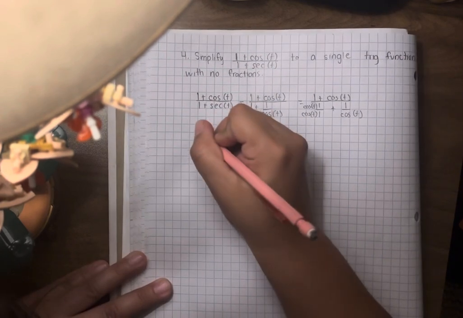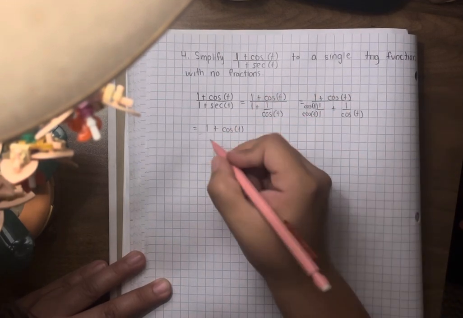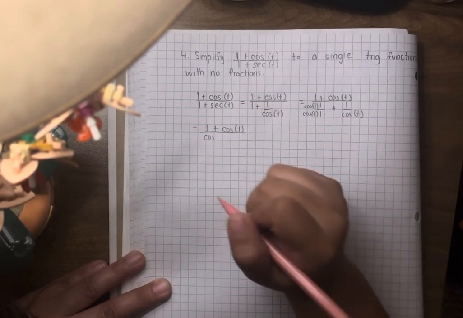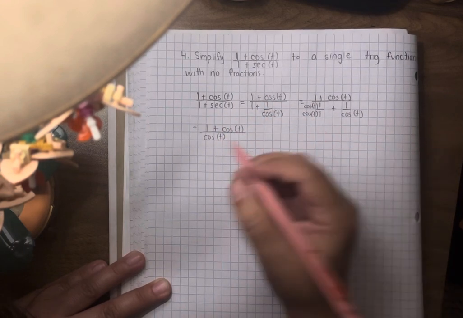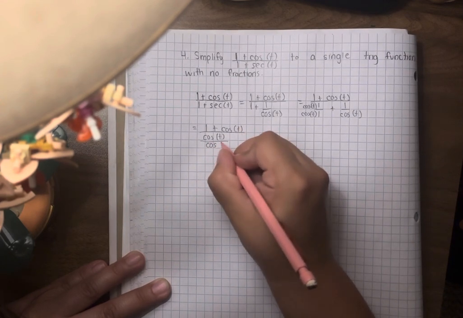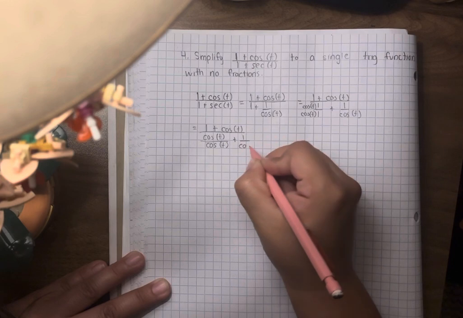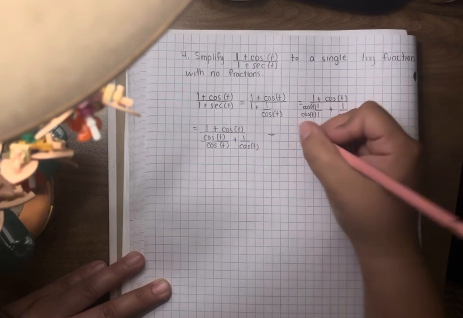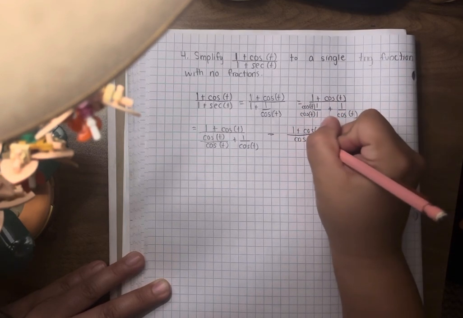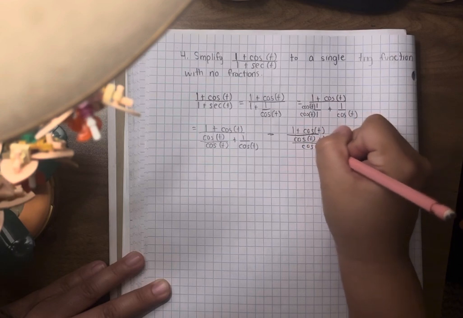So on this side, we're going to multiply cosine t, not just to the denominator, but to the numerator. So from there, we would get 1 plus cosine t, and then plus 1 over cosine t. So that will leave us with cosine t plus 1 over cosine t.